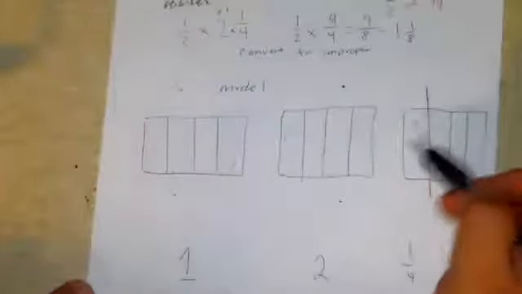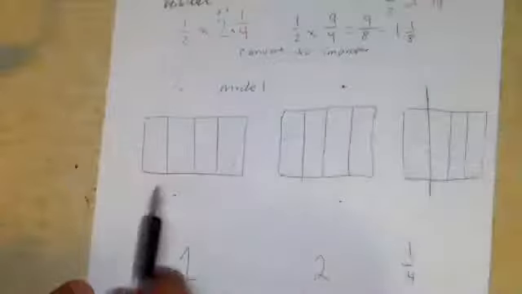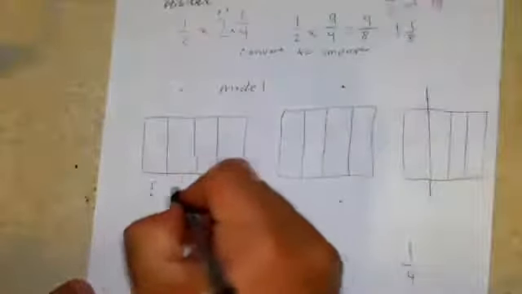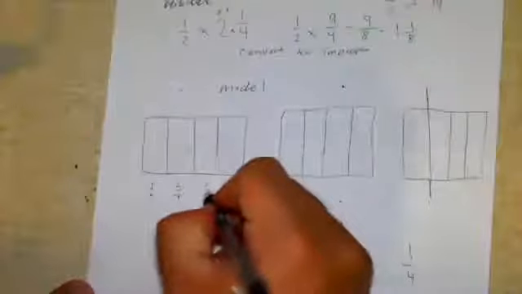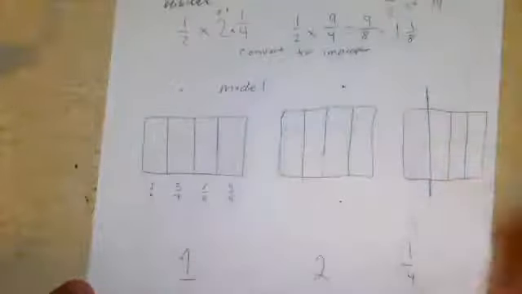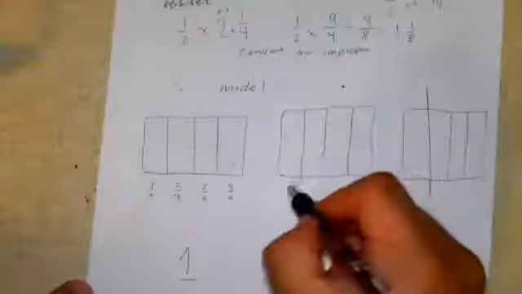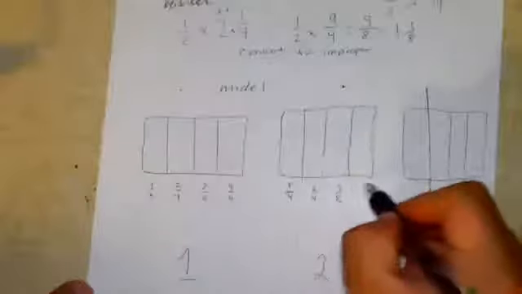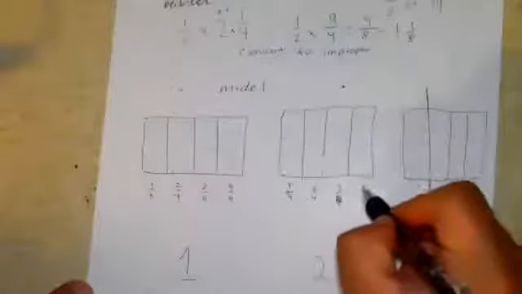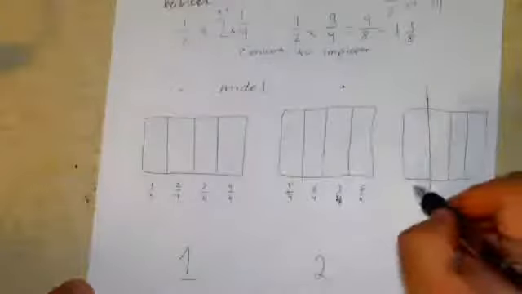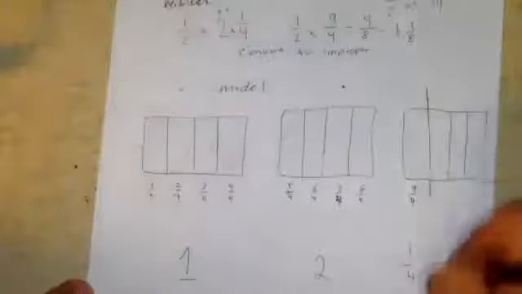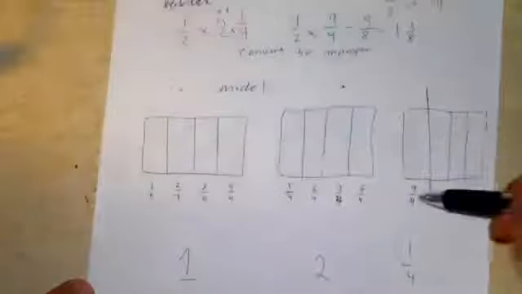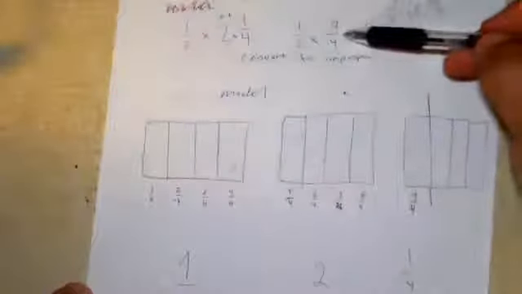to represent the whole and the fraction. Because remember, this is 1/4, 2/4, 3/4, 4/4, a whole. And then we still have 5/4, 6/4, 7/4, oops, 8/4 or 2, and we've got our 9/4, or 1/4 right there. So we've got 9/4, and that's how we got 9/4 here too, okay?